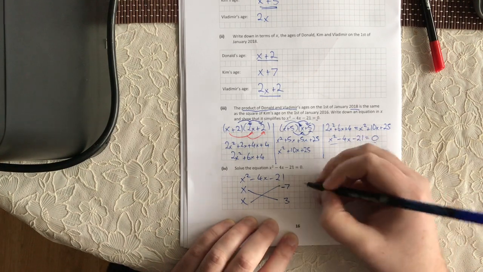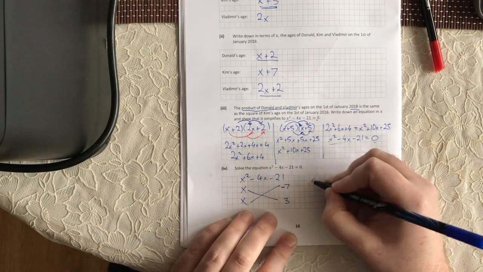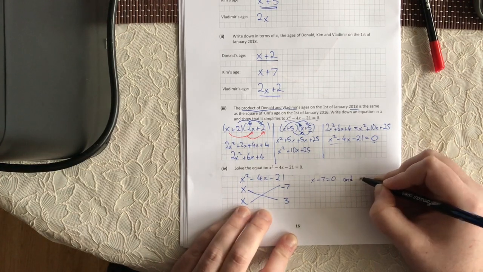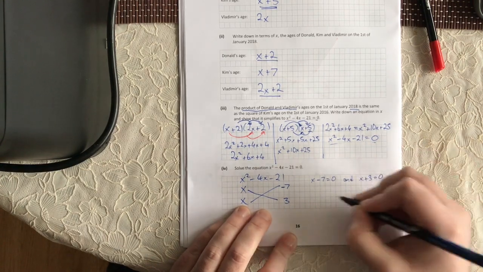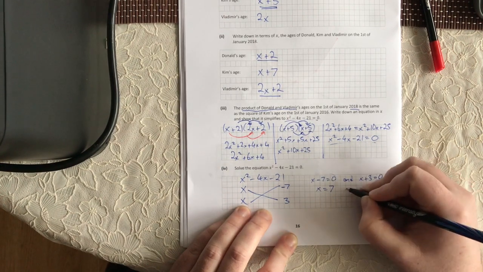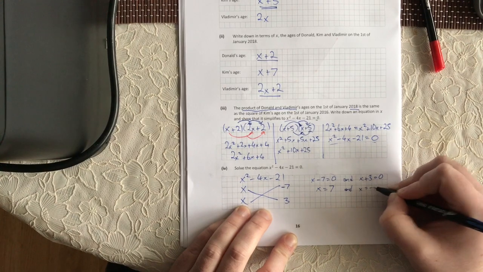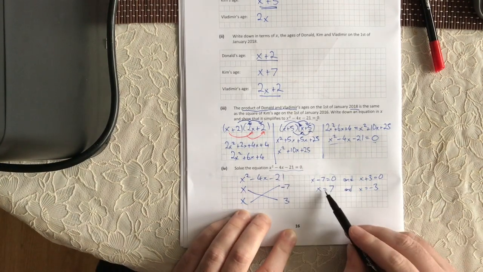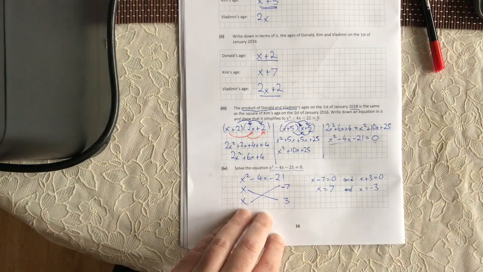All right? And then you just say that X minus 7 is equal to 0 and X plus 3 is equal to 0. X is going to equal 7. You just bring that over. It becomes plus 7. And X is equal to minus 3. Because for quadratic formulas, you always have 2 solutions. There's one, there's the other. And that's the end of that.